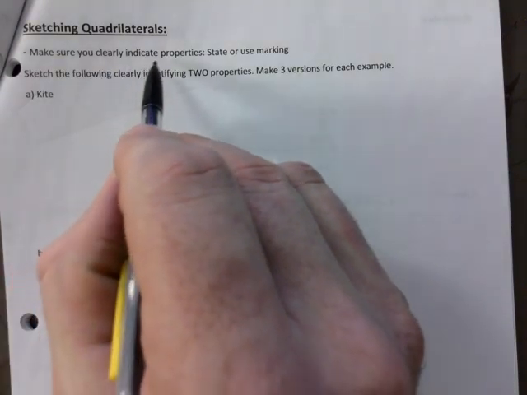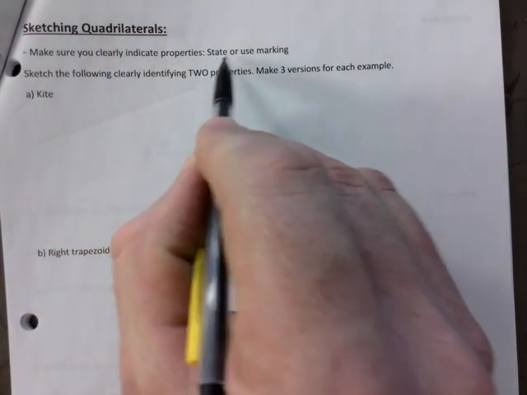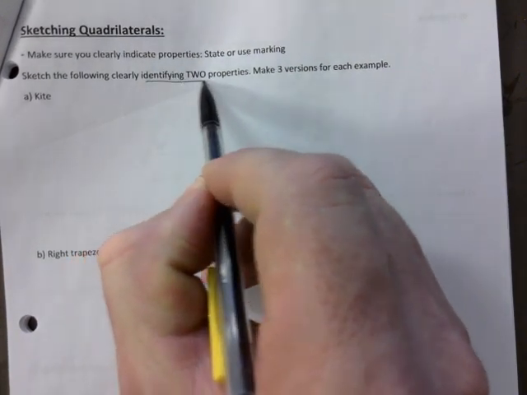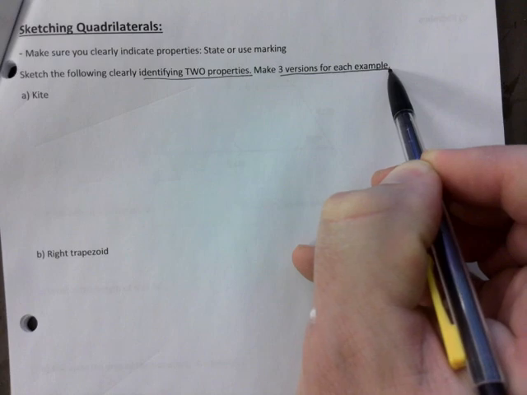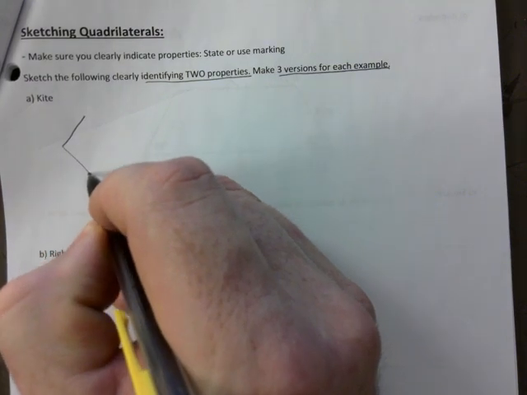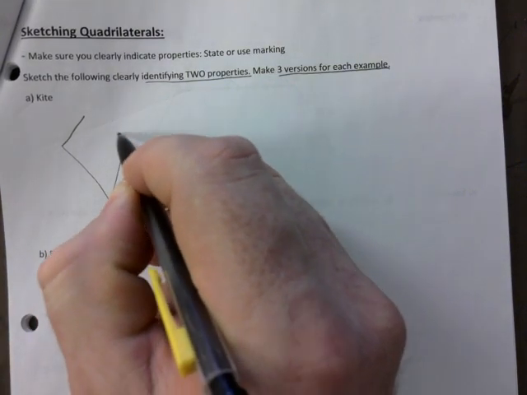28 says, and everything we don't finish, 28 to 30 or so, I'm going to ask you to do for homework. Make sure you clearly indicate properties, state or use markings. And I want you to identify two properties. Make 3 versions of each example. That is important to me. So for example, a kite. You should know after a while what a kite looks like. Doesn't have to be pretty.